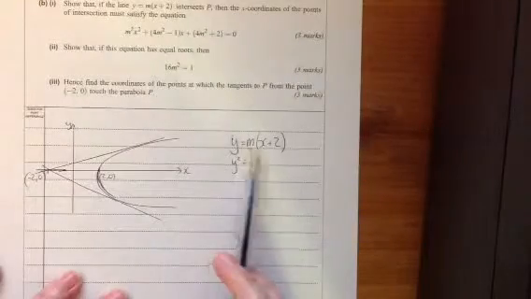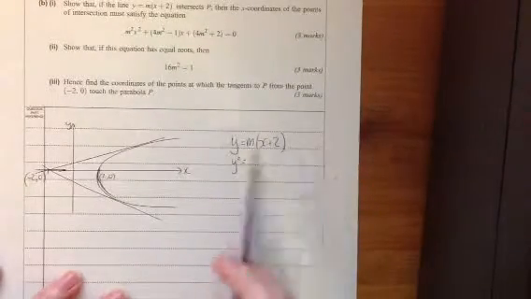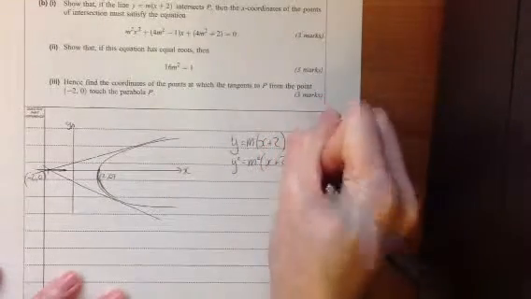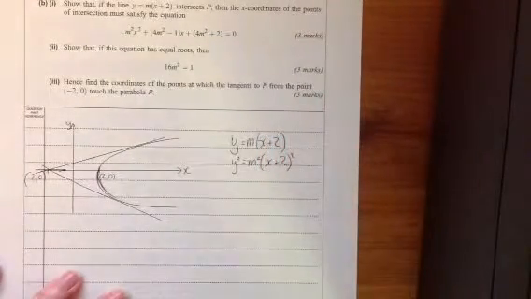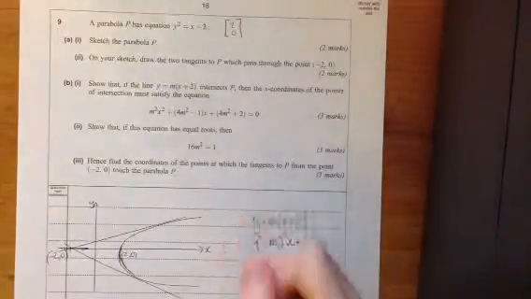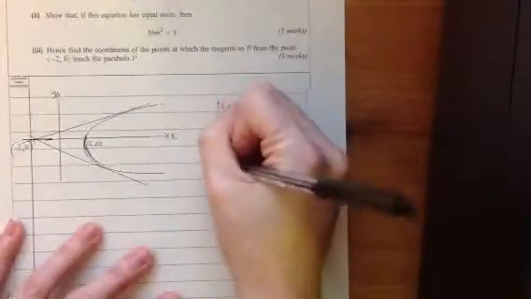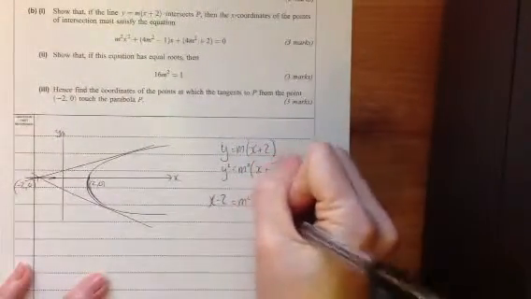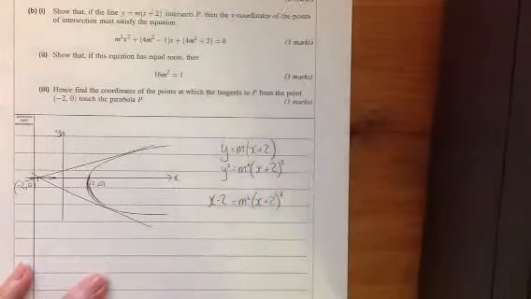So if I square both sides, I'm going to square that part and that part, because I'd effectively be getting m times this bracket times m times this bracket, so I might as well just write it as m squared and then this bracket squared, like that. And that means I can then make it equal to my original equation, which was in the form y squared equals. So I've got now x minus 2 from my original equation is equal to m squared lots of x plus 2 squared.